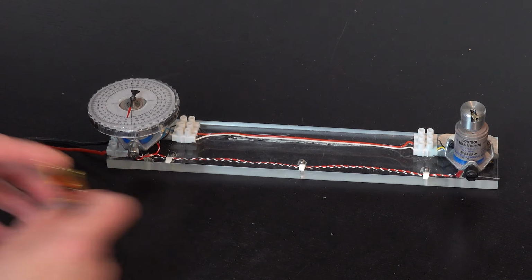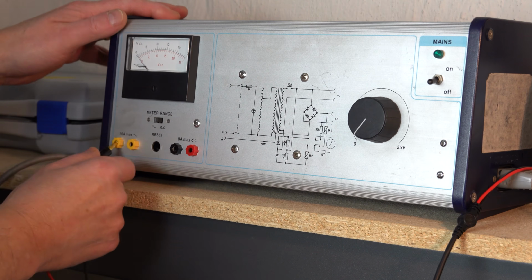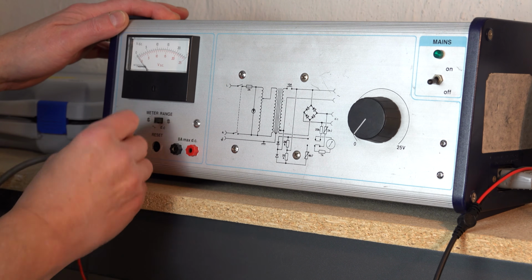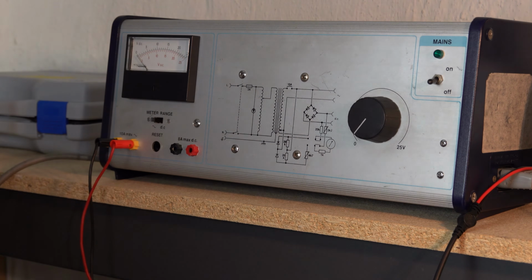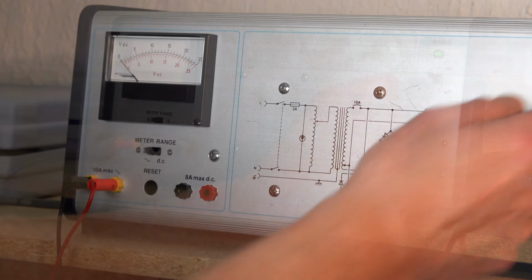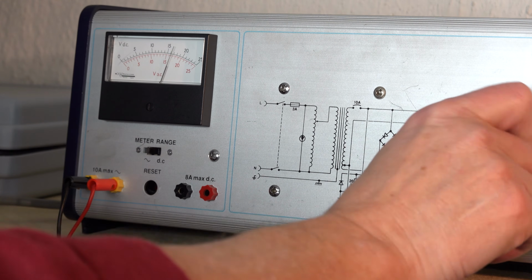Let's connect this up now. Plug it in. Make sure we're switched to AC. If I get the polarity wrong, it won't blow up. It'll just point with a 180-degree error. Switch on and set the output to 25 volts.